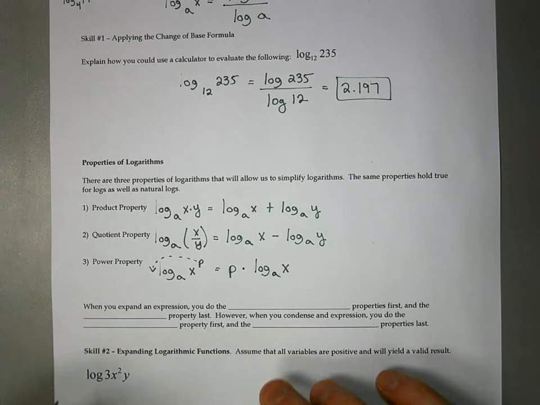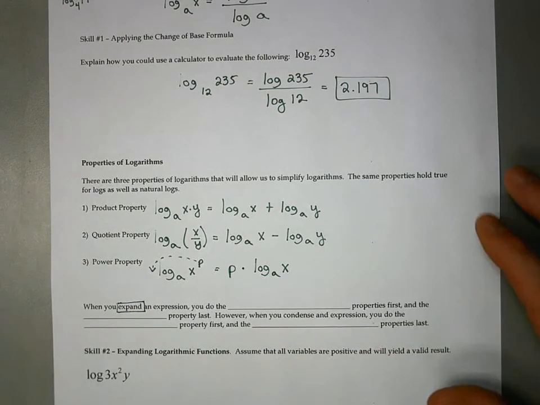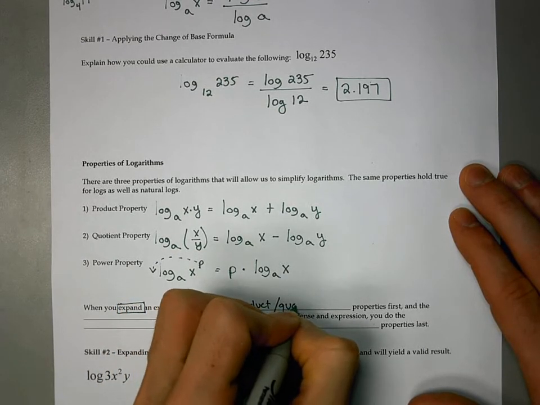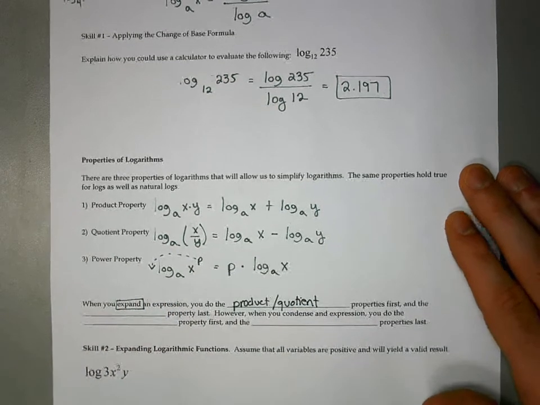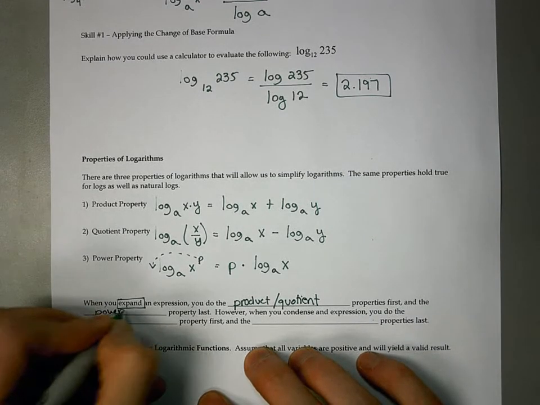When you expand an expression, so we're going from a very small expression to a long expression, you do the product or the quotient property first, whichever one you have, going from left to right, and then you do the power property last.